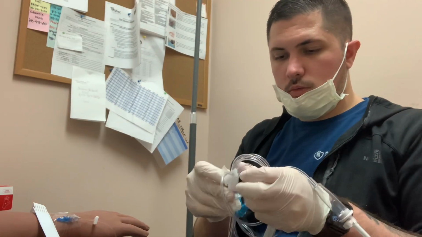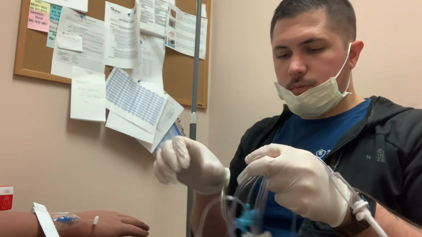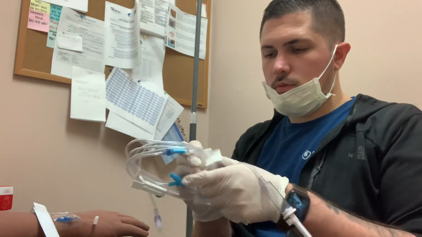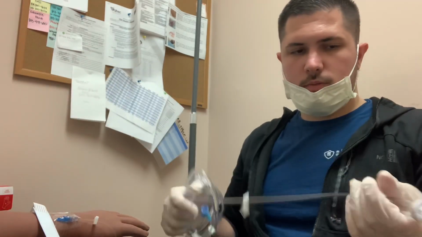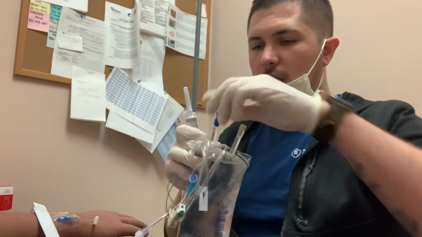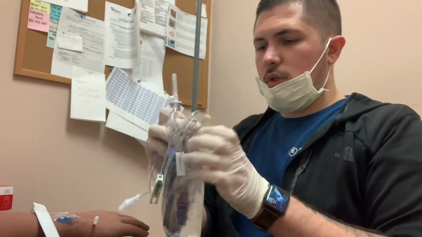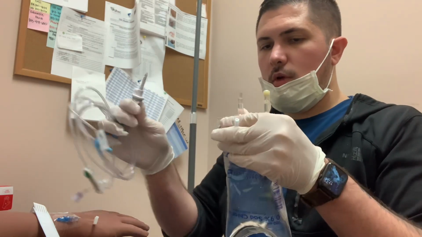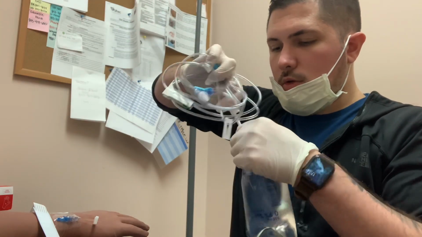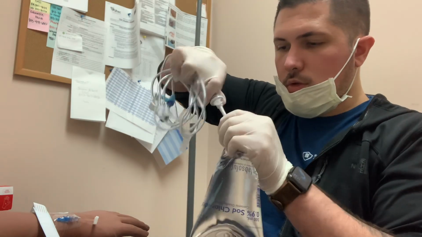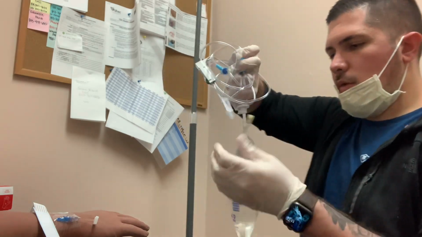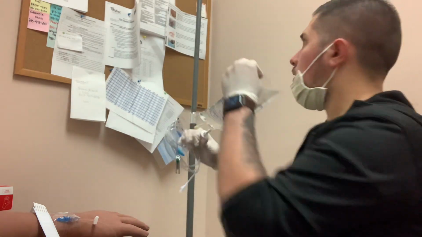We're going to scroll the clamp down. Alright. Without touching the spike, we're going to invert the bag. We're going to take the blue tab off. With the bag inverted, we're going to spike, and the clamp is closed, so now we're going to hang it.